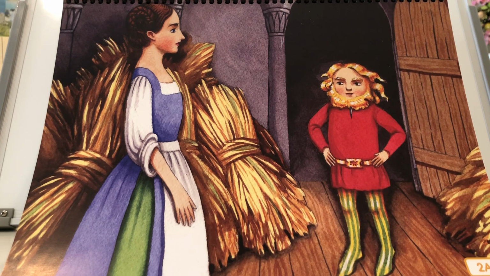By morning, the gold was piled so high that it reached the ceiling. When the king arrived, he was so pleased to see all of this gold that he wanted. He married the miller's daughter and made her queen.